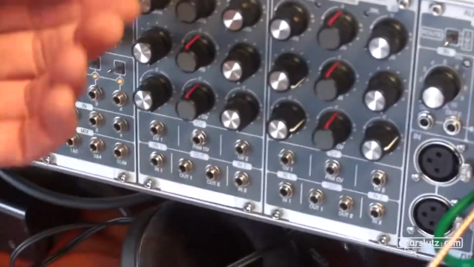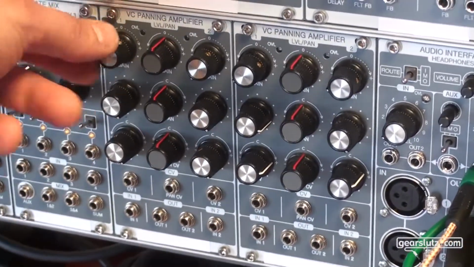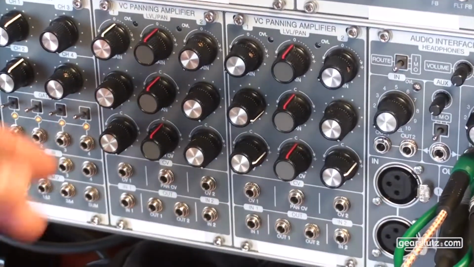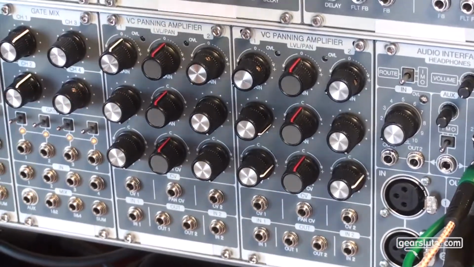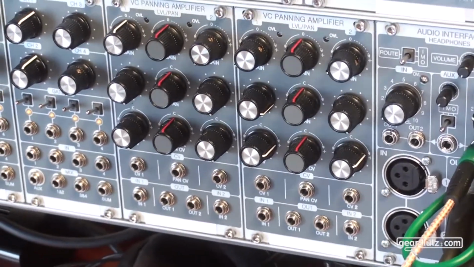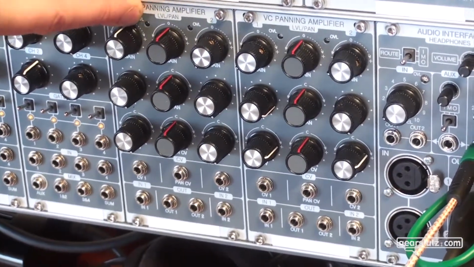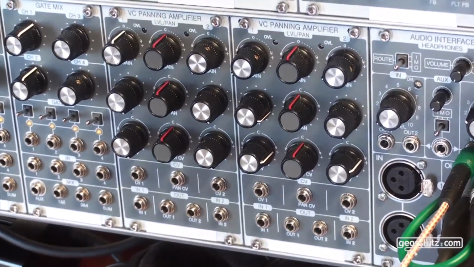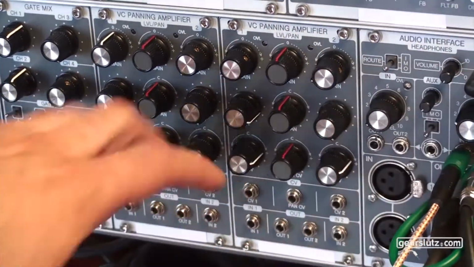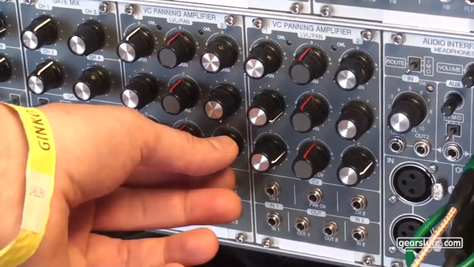Then, of course, the VCAs can be individually controlled by a control voltage. They can even amplify, so it's not just attenuating, it can even be amplified to make sure that you will not clip. You have an overload LED here for each channel. And yeah, that's basically about it.